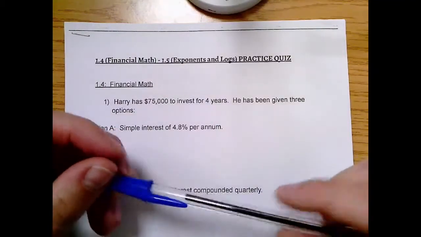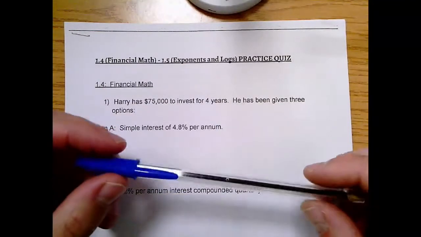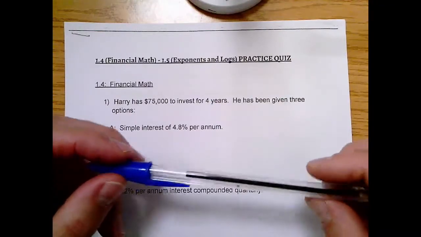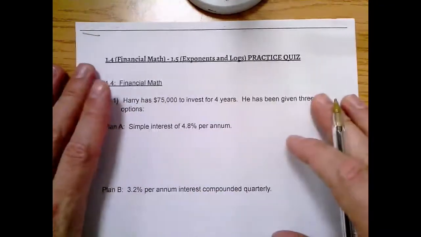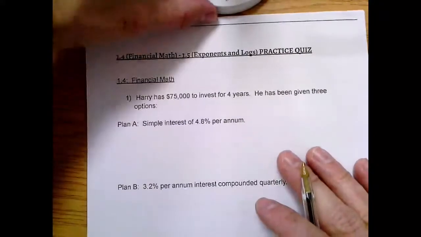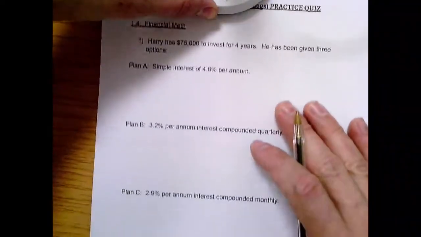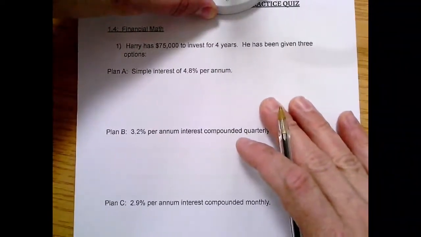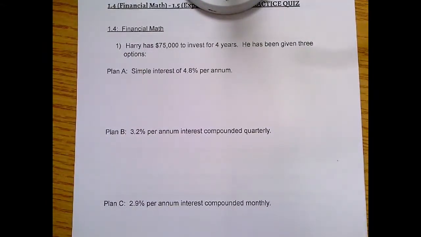All right, let's do some Mathity-Math. We got here our financial math section of the practice quiz. So let's just do the financial math practice quiz. Question 1, it says Harry has $75,000 to invest for 4 years. He's been given 3 options.